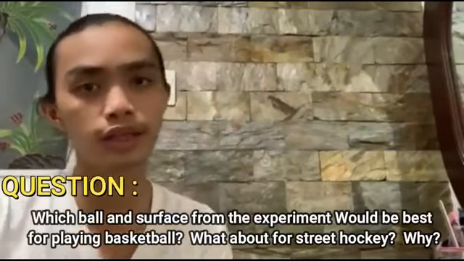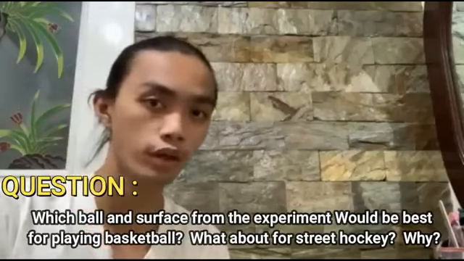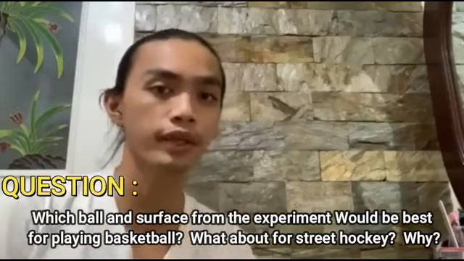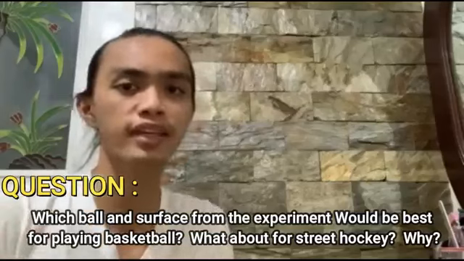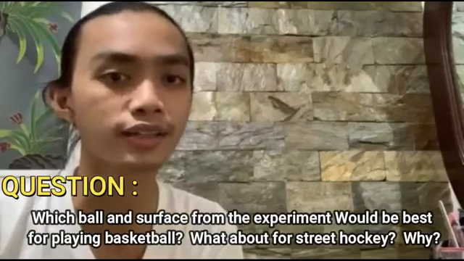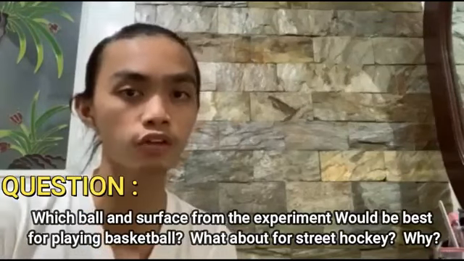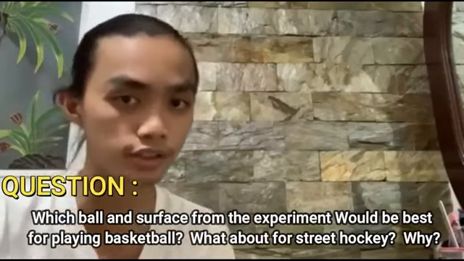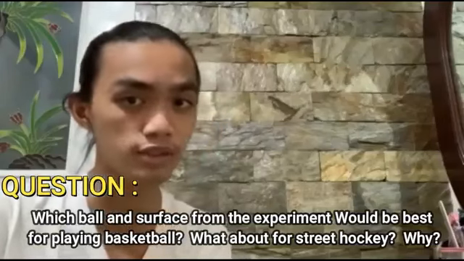Now, which ball and surface from the experiment would be the best for playing basketball, and what about for street hockey? The ball and surface that would be the best for playing basketball is the ping pong ball on a smooth wooden surface, because this makes the ping pong ball bouncier than on a tiled surface. For street hockey, it would be best to use the golf ball on a wooden surface, so it won't be as bouncy as the others and is lighter than the billiard ball. We want it to be the least bouncy so that we can avoid injuries.